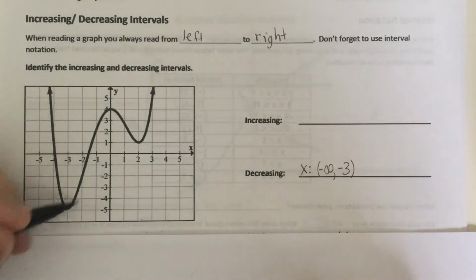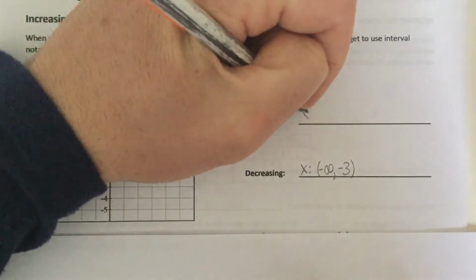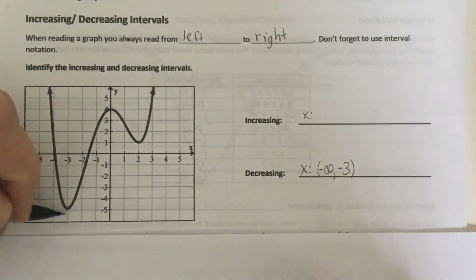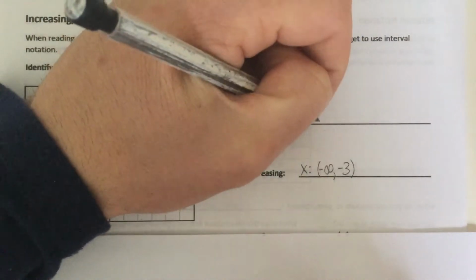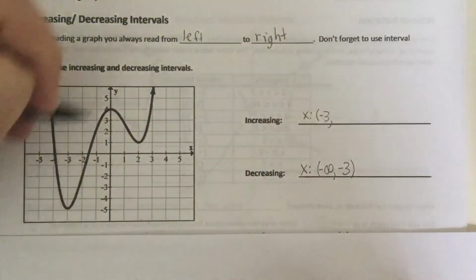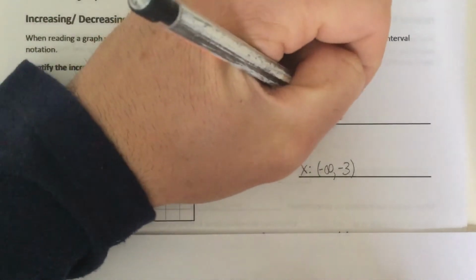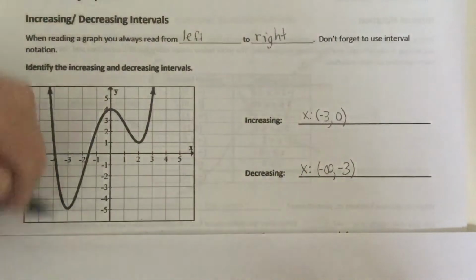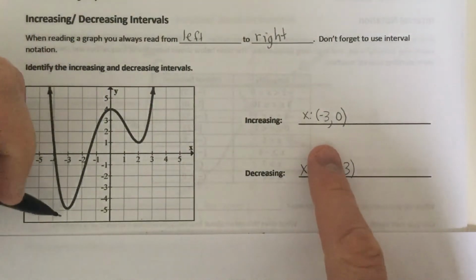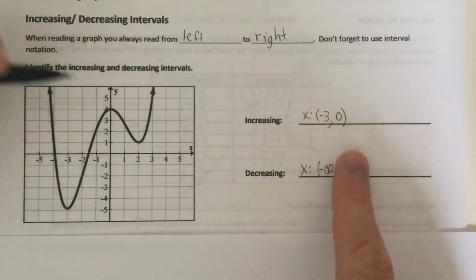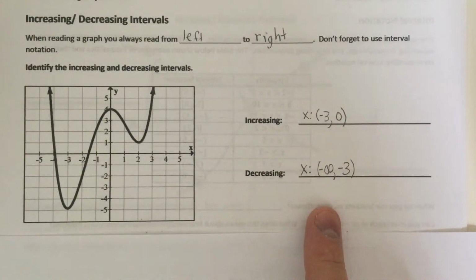And then right here, it starts to increase. So again, I'm looking at my x values. So at this, which is the x value of -3, it increases to right here, which is an x value of 0. So for x values from -3 to 0, it's increasing. Again, at -3 and 0, it is not increasing nor decreasing, so therefore I have parentheses for all that.